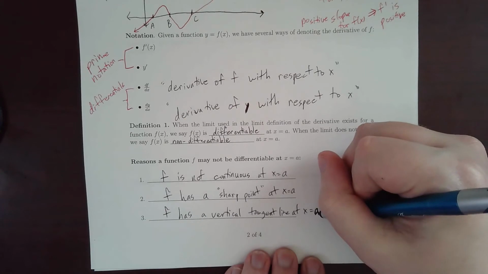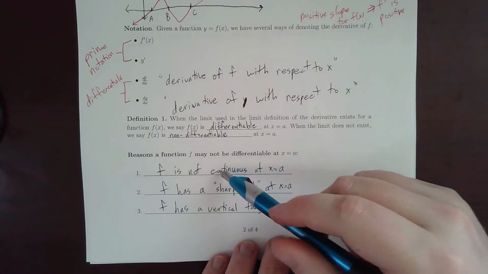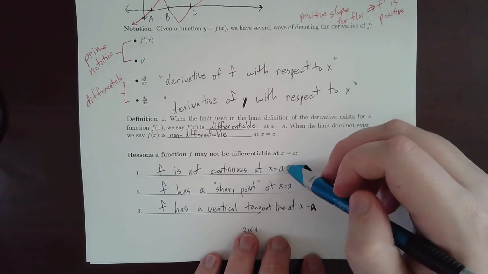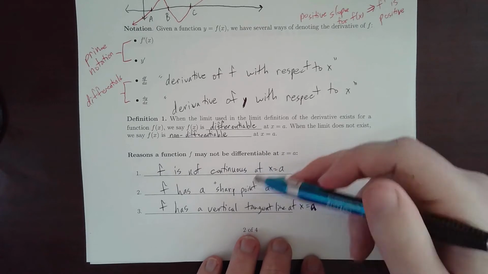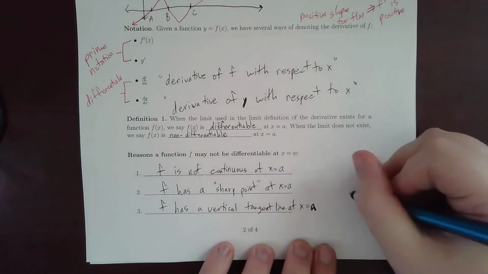All right, so recognize that when we're trying to come up with our limit definition, we need f of a to exist in order for us to be able to find the derivative. So if it doesn't exist where we think it's supposed to, that breaks the continuity and causes problems with trying to find our derivative.